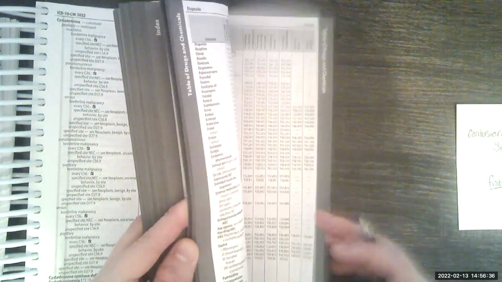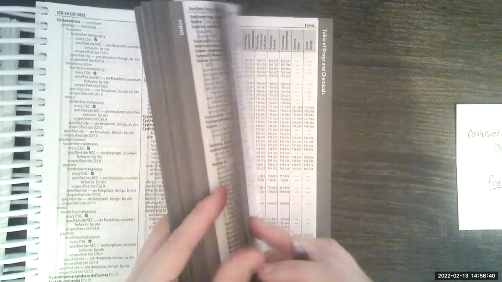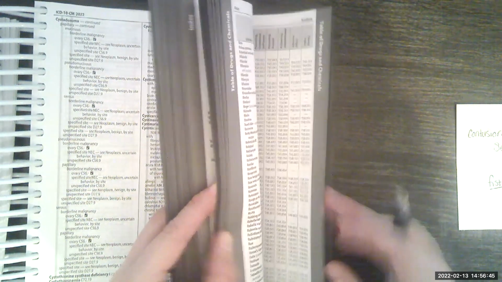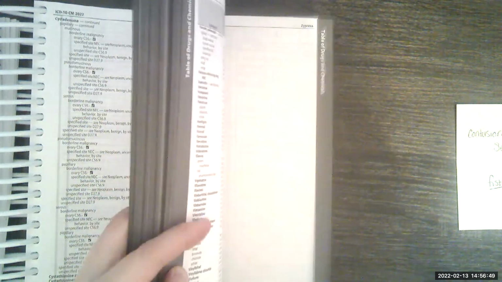But I'm going to show you in the table itself, so that way you are familiar with it. All right, external cause codes start on page 404.